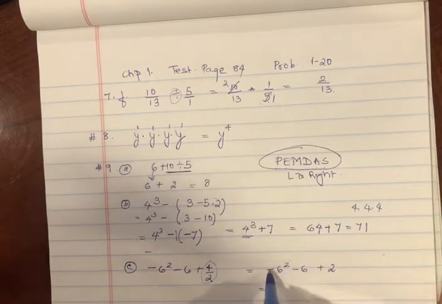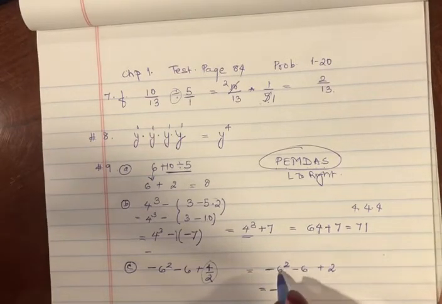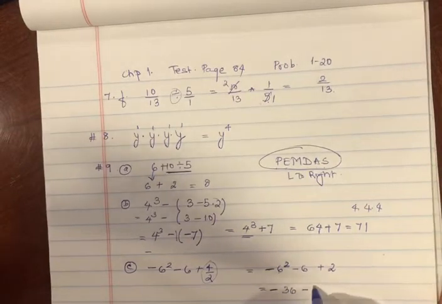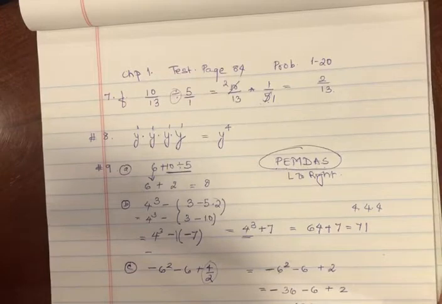Now remember, this negative sign is outside. The exponent is only applied to 6. You're not squaring the negative sign, so the negative stays as it is. Your 6 times 6 gives you 36, minus 6 plus 2, which is negative 42 plus 2, which is negative 40.